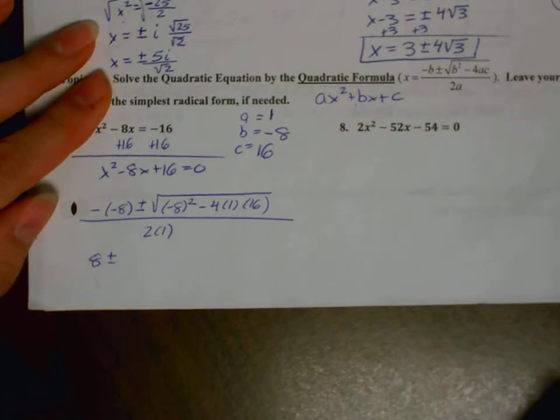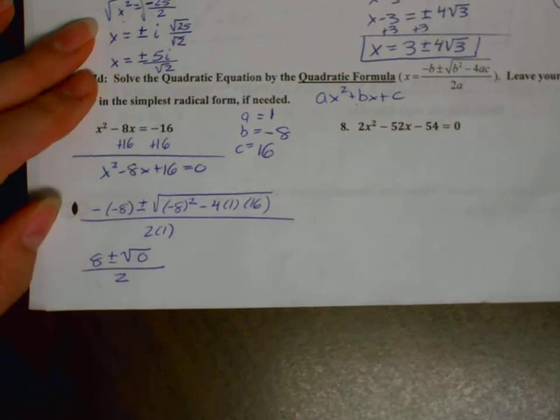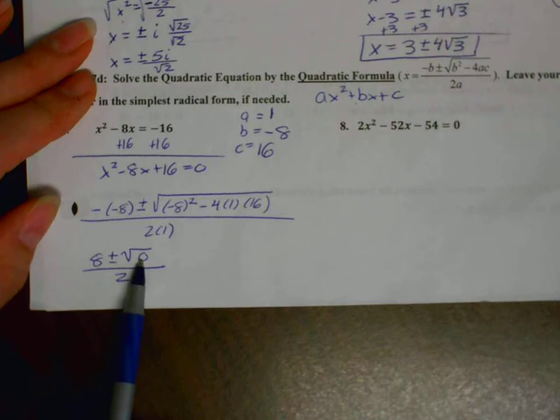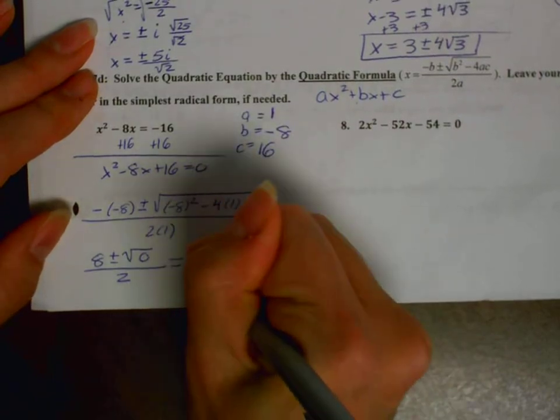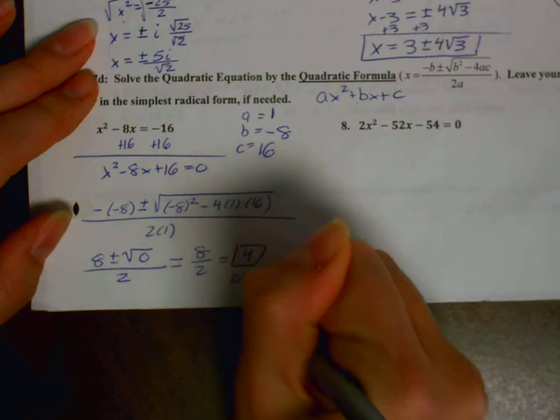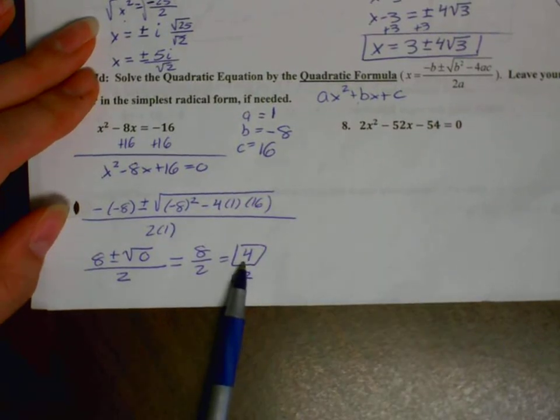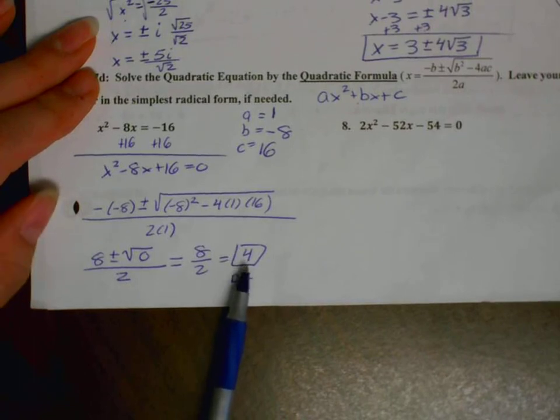This is 0. So plus or minus the square root of 0 over 2. So the square root of 0 is just 0. So this equals 8 over 2, or 4. So this right here is a double root. That means that my vertex is on the x-axis at x equals 4. So this is one of the cases where there's one solution. It's a double root.